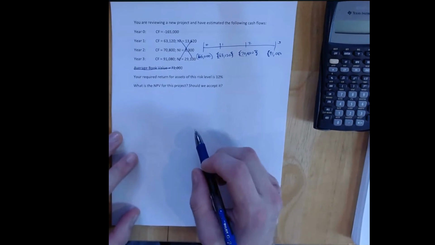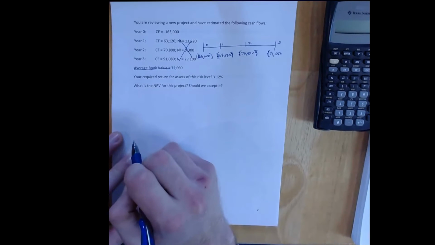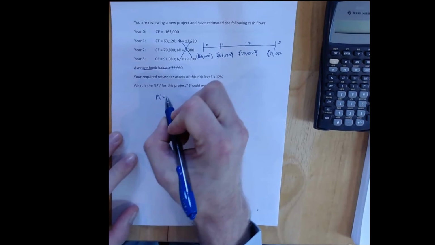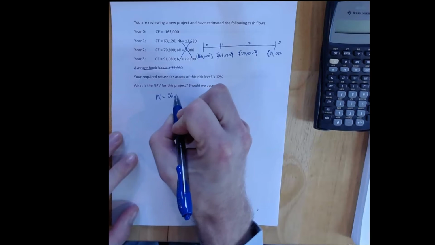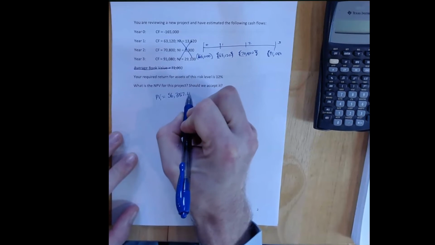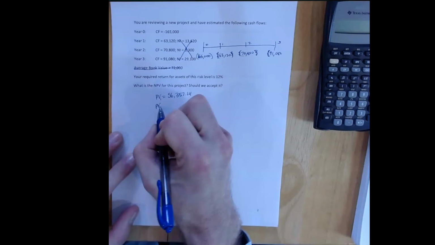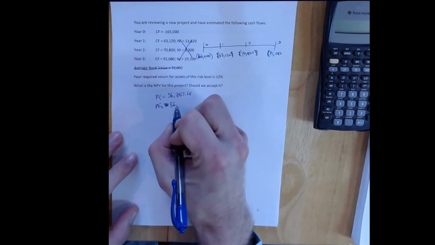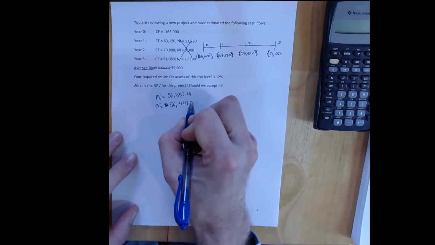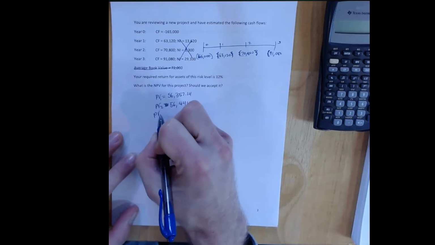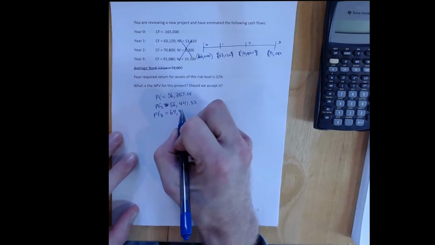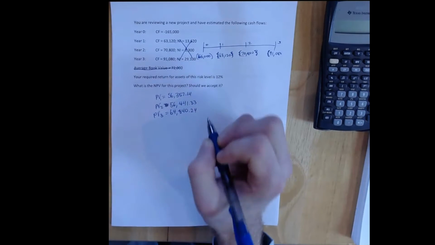So just like the first example, I could take the present values of the cash flows individually. Present value of the first cash flow would be $56,357.14. I could take the present value of the second cash flow, $56,441.33. Present value of the third cash flow, $64,840.24.